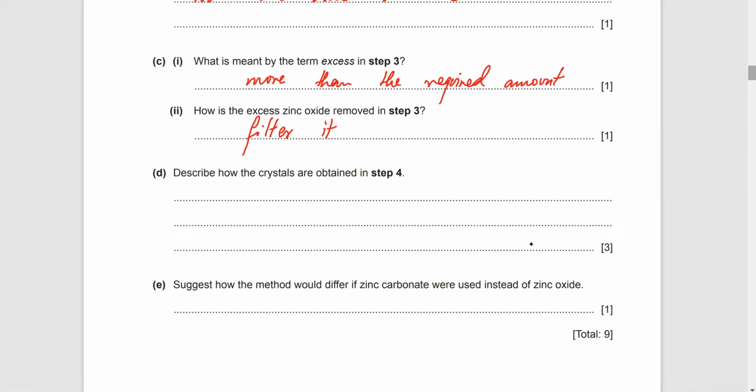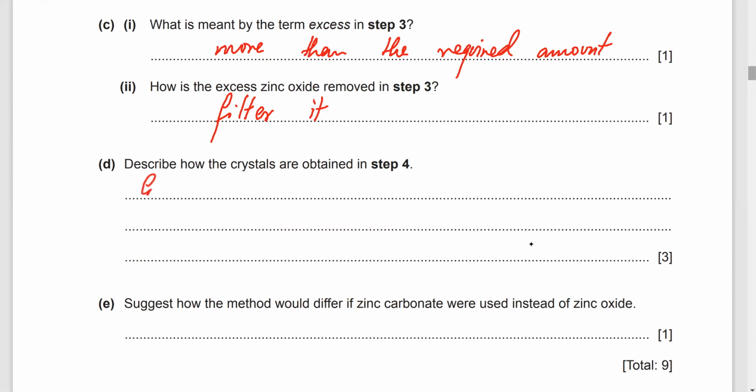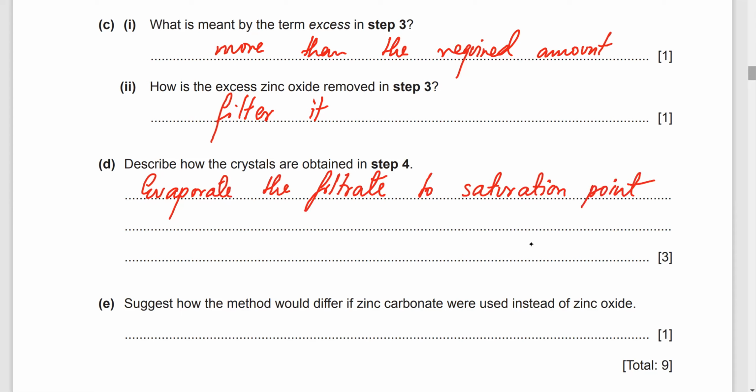So describe how the crystals are obtained. You have to explain the process of crystallization, which is that you evaporate the solution to saturation point, evaporate the filtrate to saturation point, and cool gradually. So can we say evaporate the solution to saturated form? Filtrate and solution is the same thing. Solution is fine. I'm using filtrate because we've filtered it off, so what's left is the filtrate. But solution is fine. To saturation point and cool gradually, and then filter out the crystals that are formed.